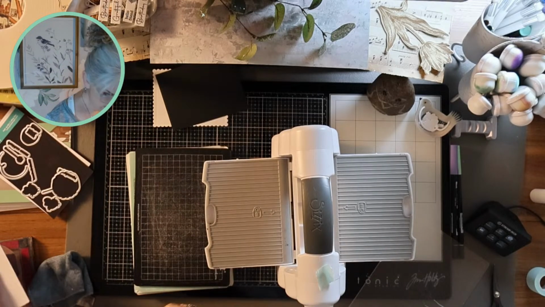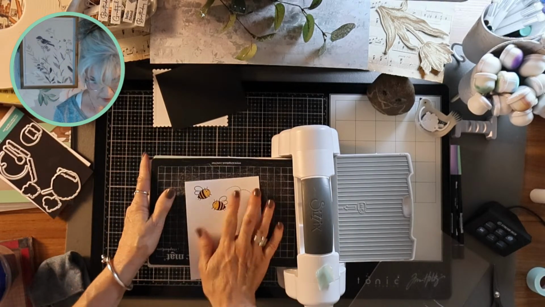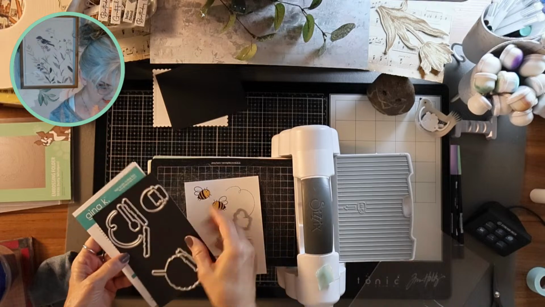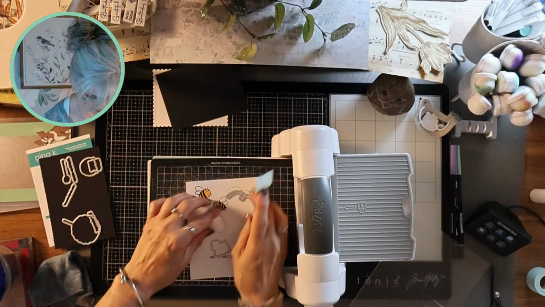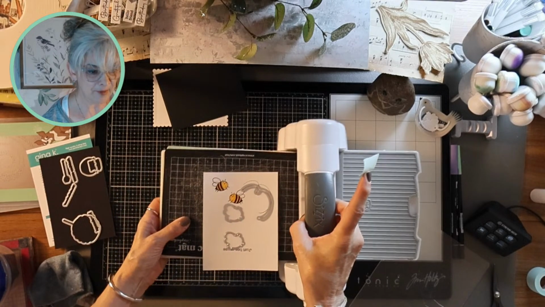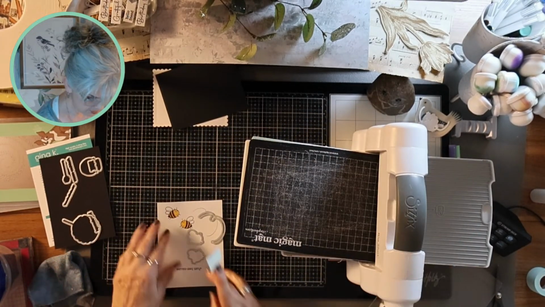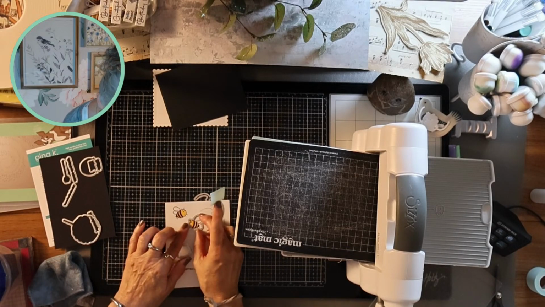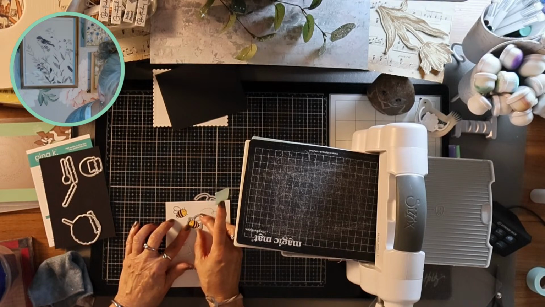We might as well die cut the bees while we're here. So let's get these little bee dies and the little whoop-de-whoop die. I don't know what those are called. Now, I may have to look at this a little straight on here. Let me put these down here so they're flat. Is my head in the way? No?